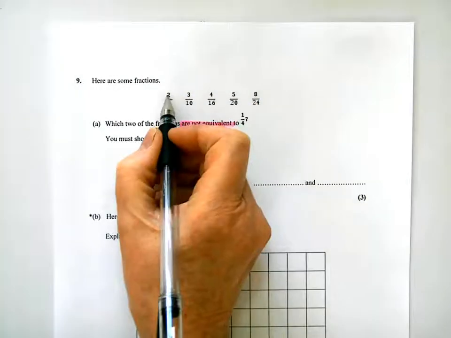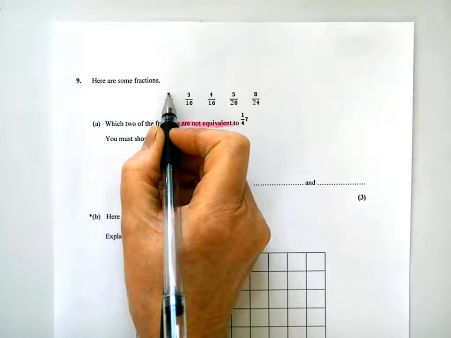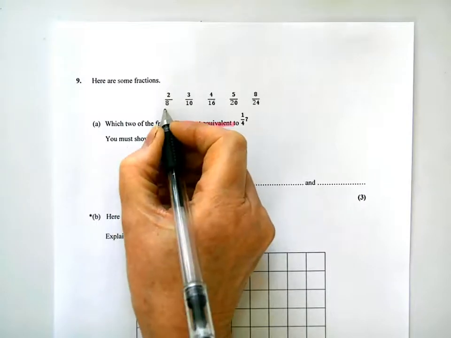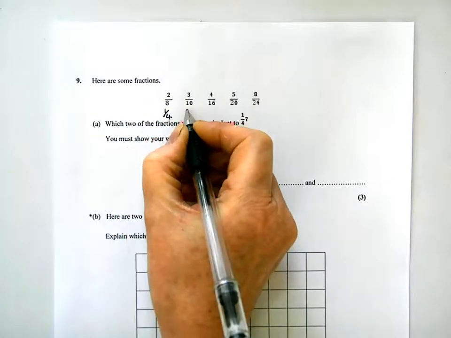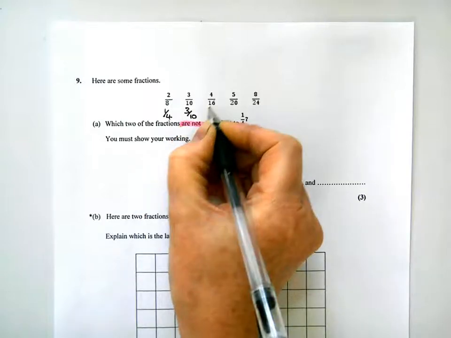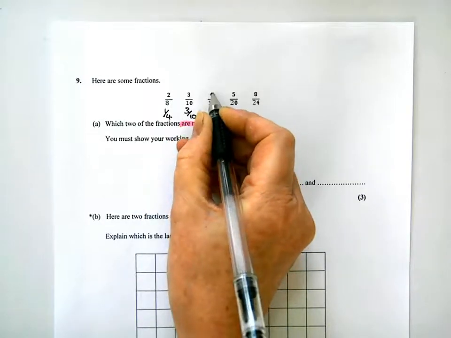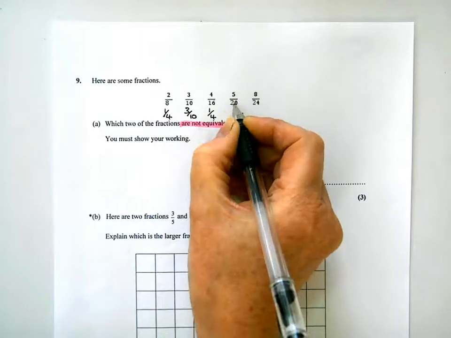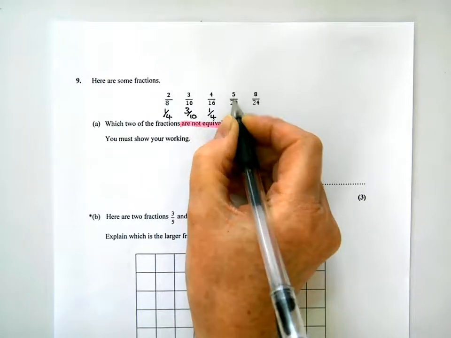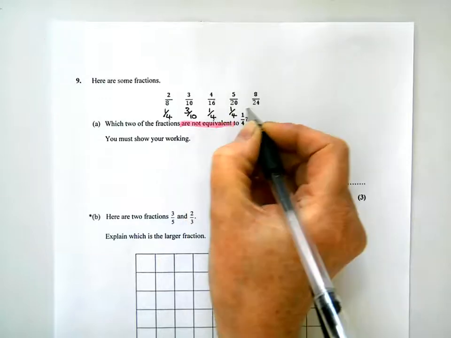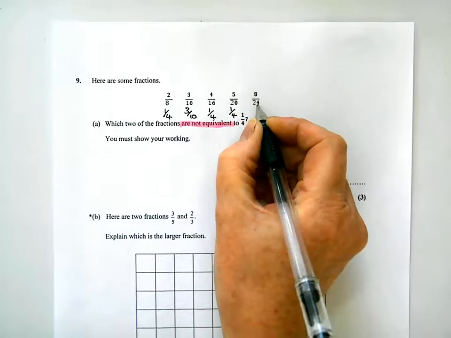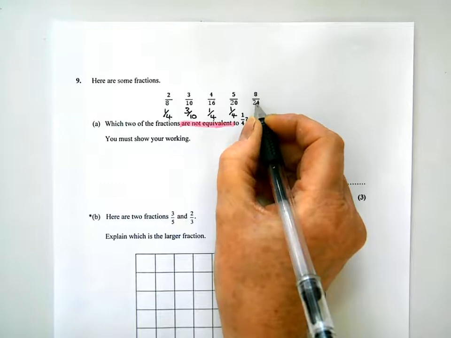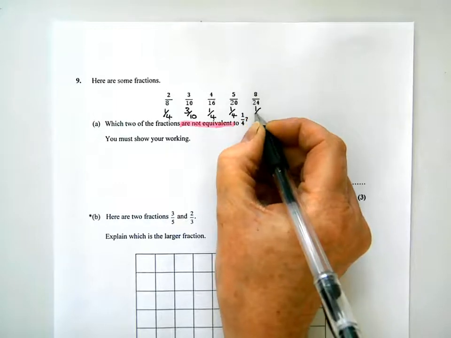2/8, we can divide the top and bottom by 2, so that would be a quarter. 3/10 can't be simplified. 4/16, divide the top and bottom by 4, so 1/4. 5/20, divide the top and the bottom by 5, that's the same as a quarter. 8/24, divide the top and bottom by 8, that's 1/3.